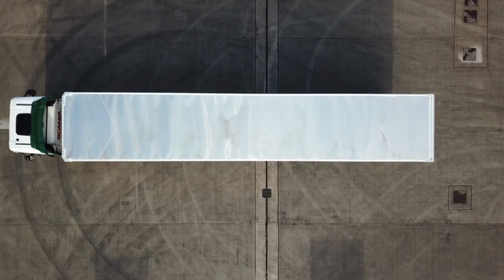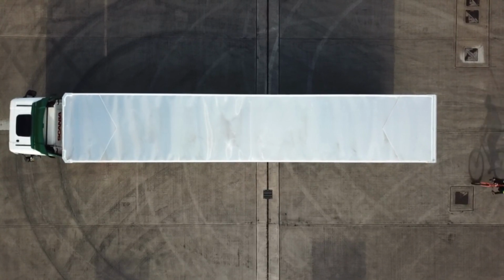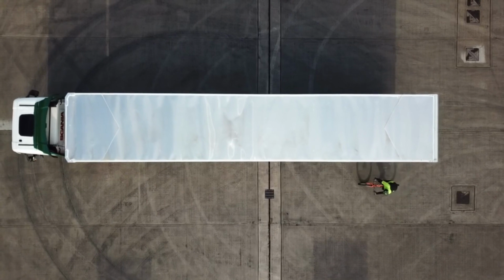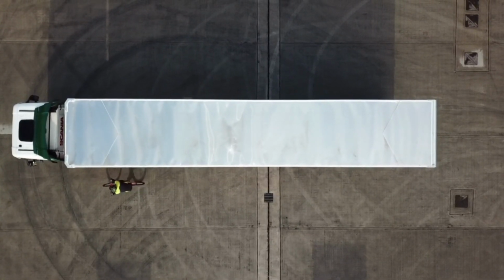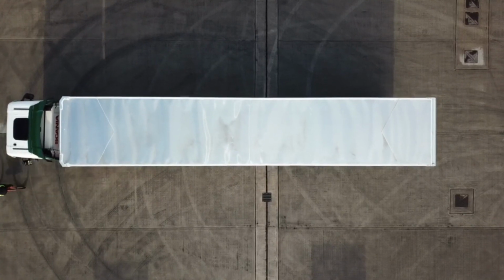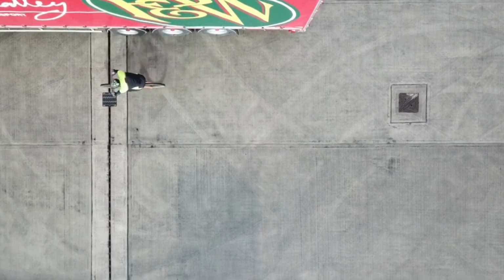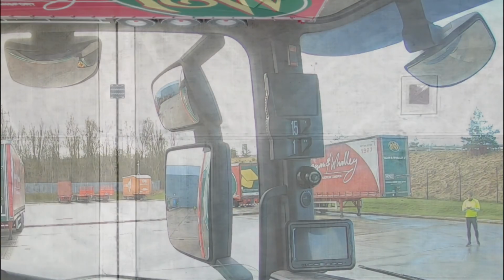This aerial view of Darren's truck shows just how long it takes for me to cycle past and gives you an idea of the scale and size difference involved. That makes it really important for us as cyclists to make sure that we do plenty of observation.